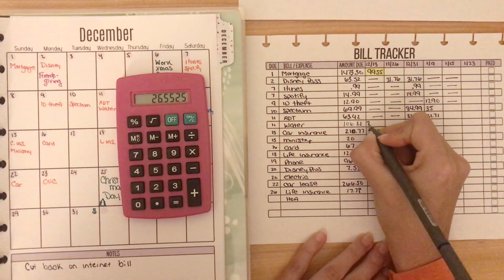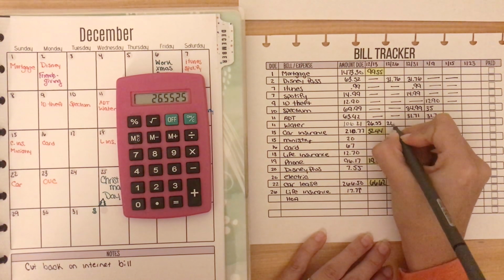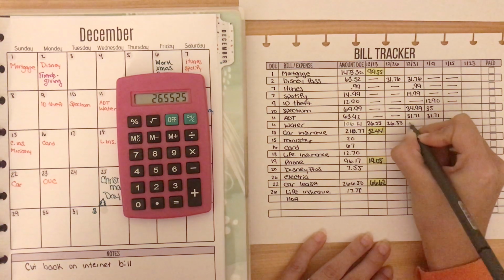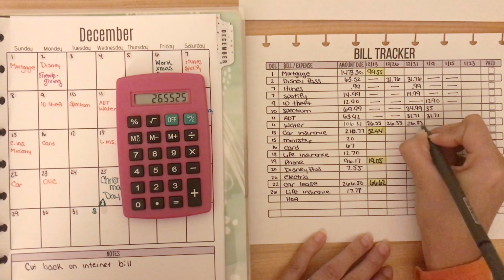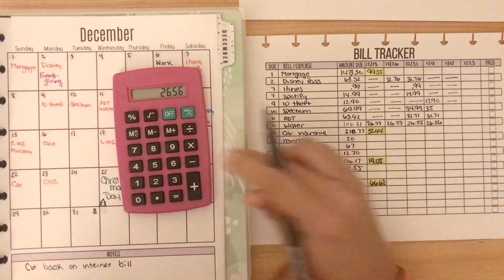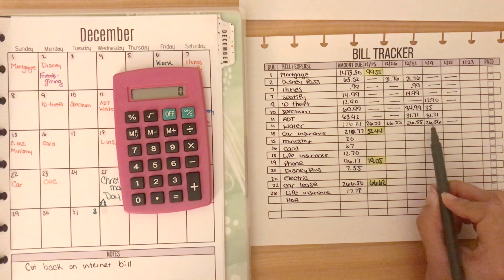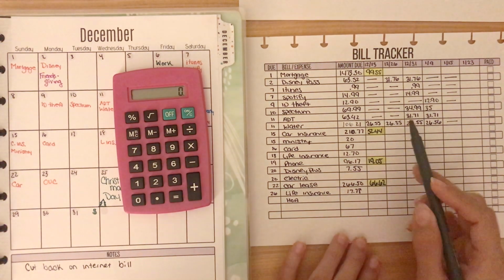So what I say, $26.55, $26.55, $26.55. So $26.56 is going to be the last amount that we're going to set aside to complete the water bill.